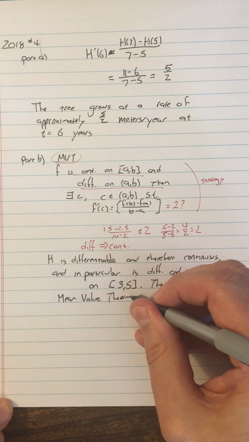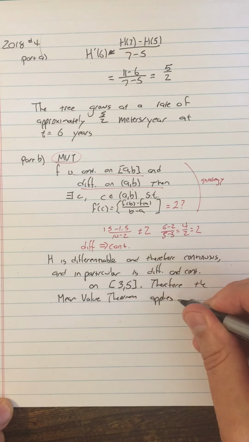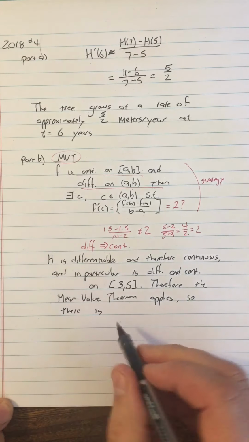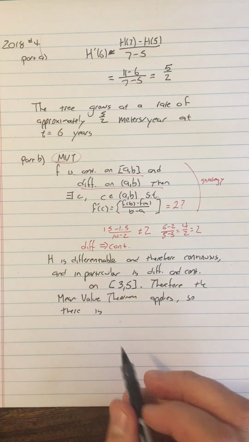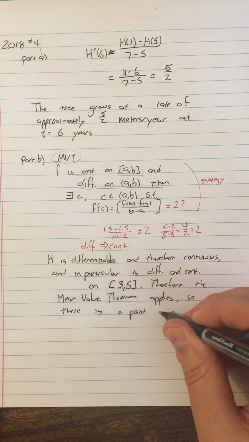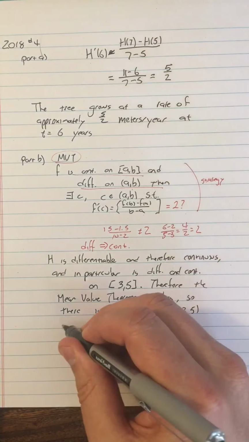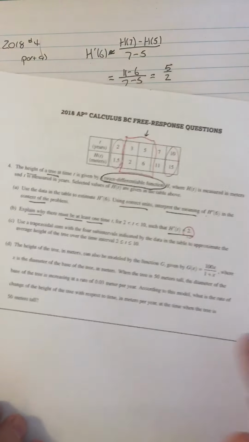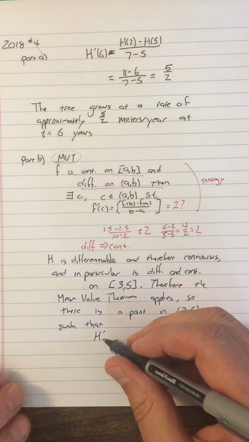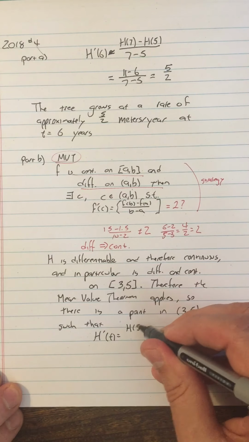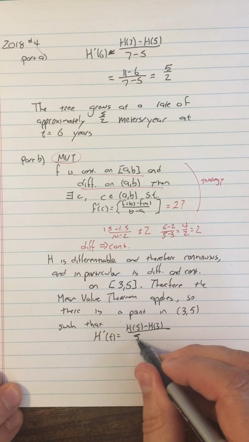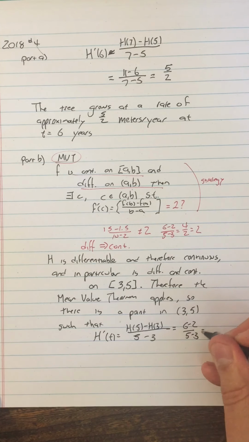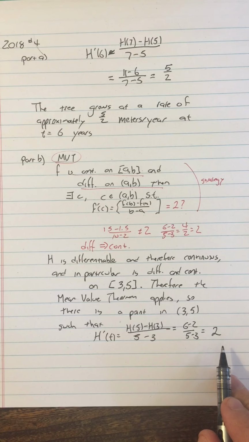Then there exists a point, or if you want to be explicit, you could just say there is a point in the open interval (3, 5) such that h prime of t equals h of 5 minus h of 3 over 5 minus 3, which equals 6 minus 2 over 5 minus 3, which equals 2. I just used general function notation, but we need to put it in terms of the specific function they gave us. And then we've established what they wanted us to establish.